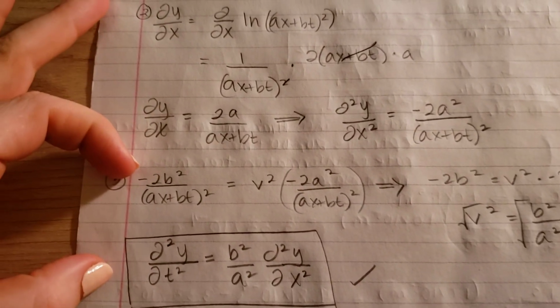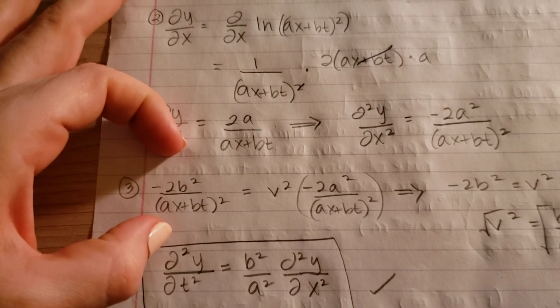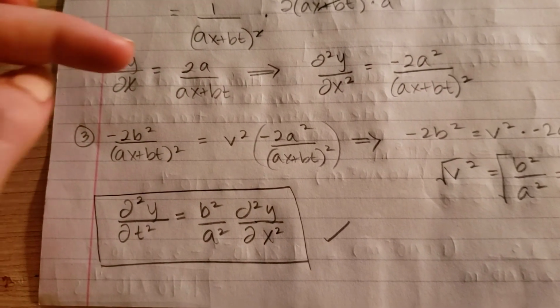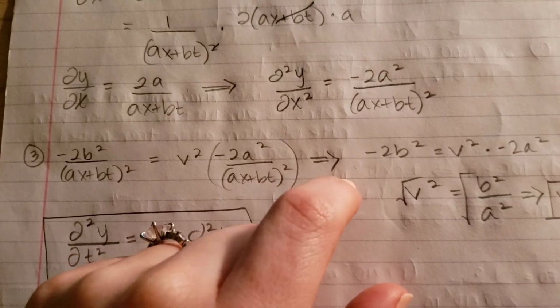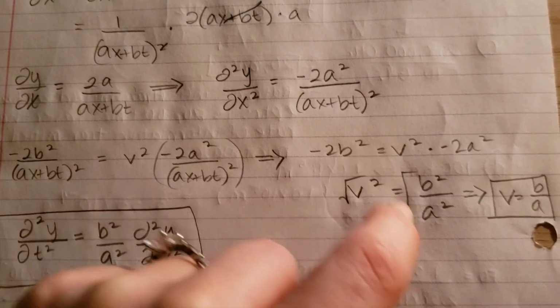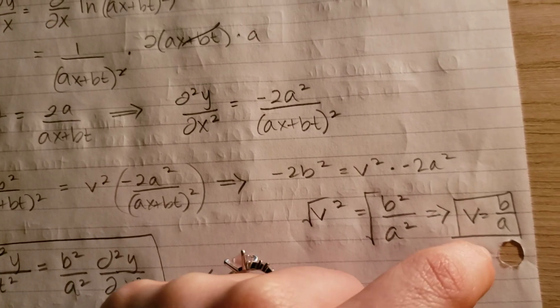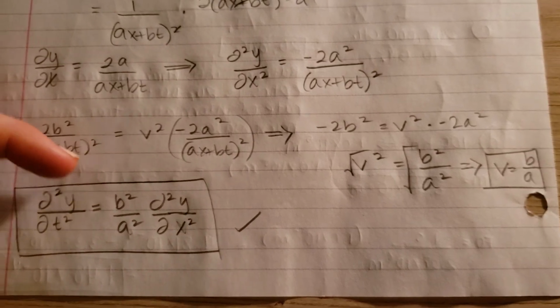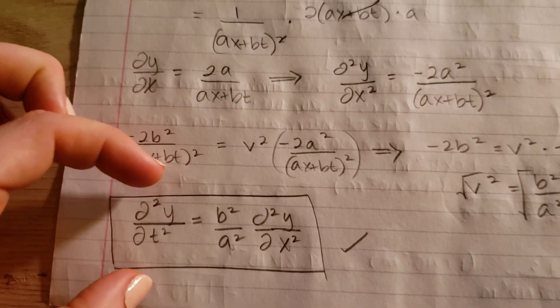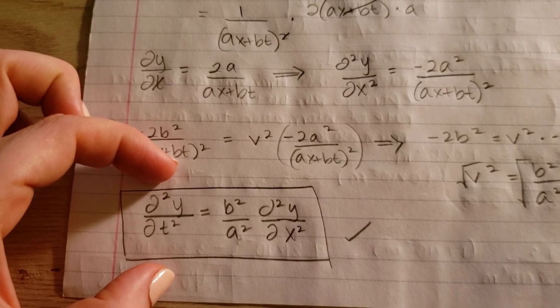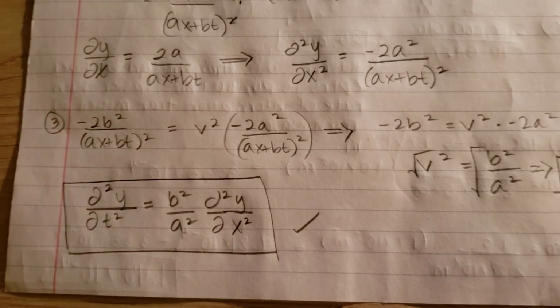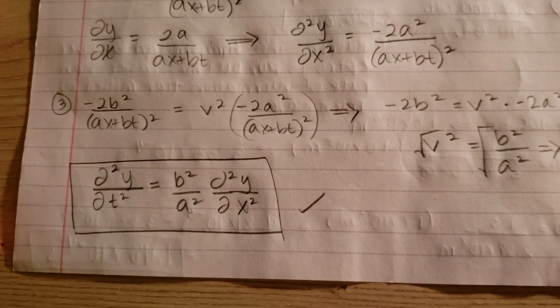I'm not sure if I did this part right, but I just set them equal to each other and then solved for the velocity. I feel like I missed a step here, but if I do that, I end up with a velocity of b over a, which, if we square it, is in the form of our wave equation. So it does satisfy the wave equation, if I did this right, if that's what we were supposed to do.